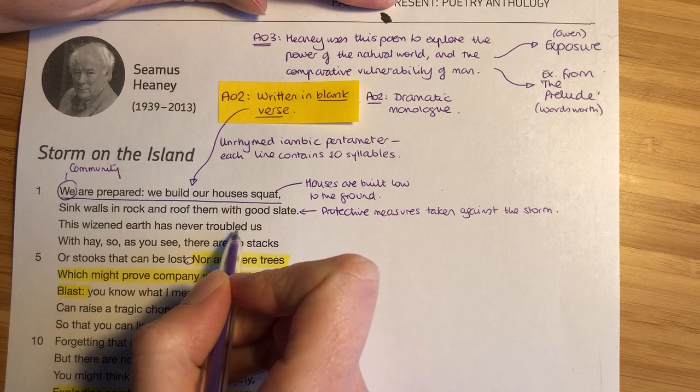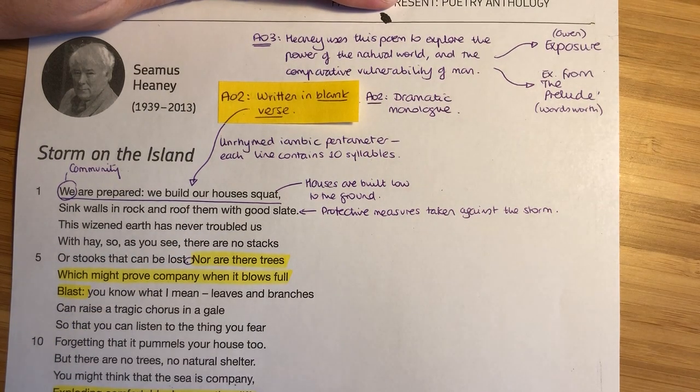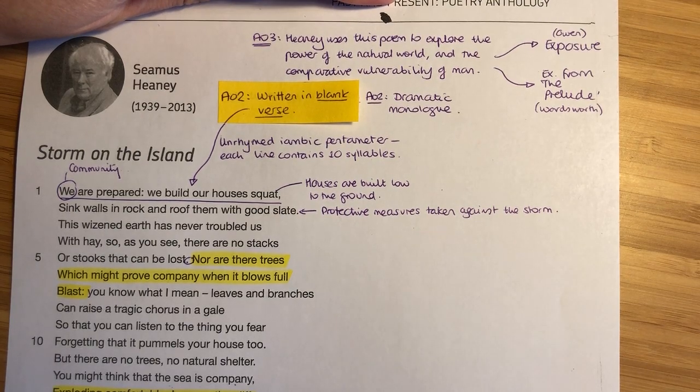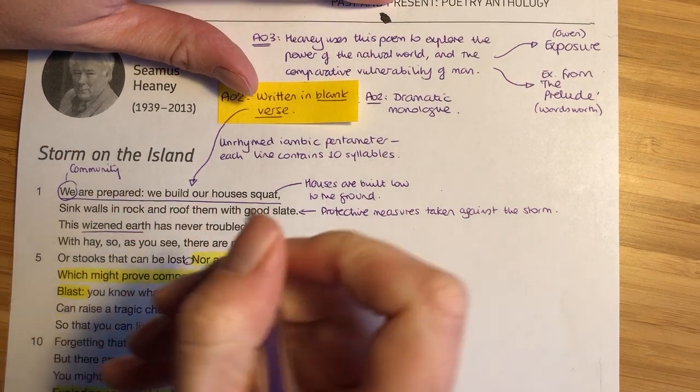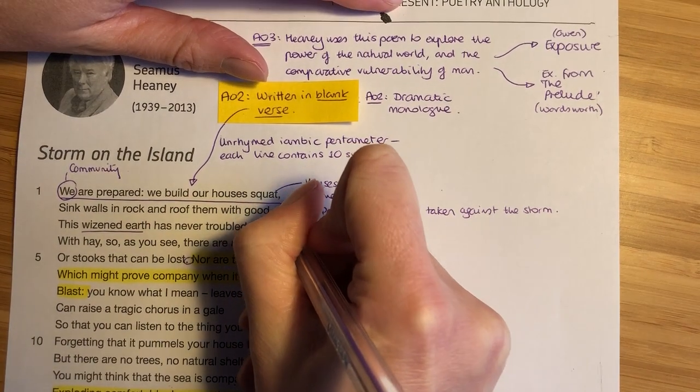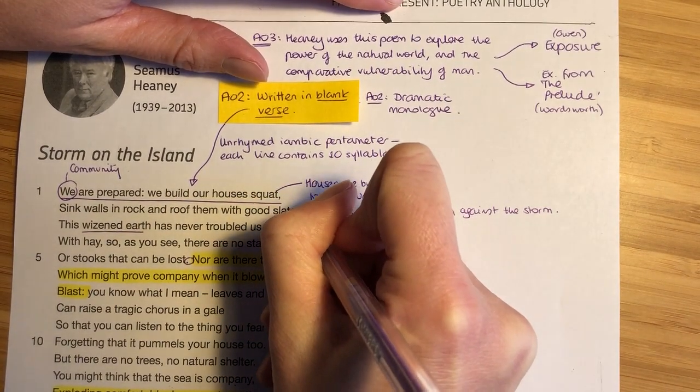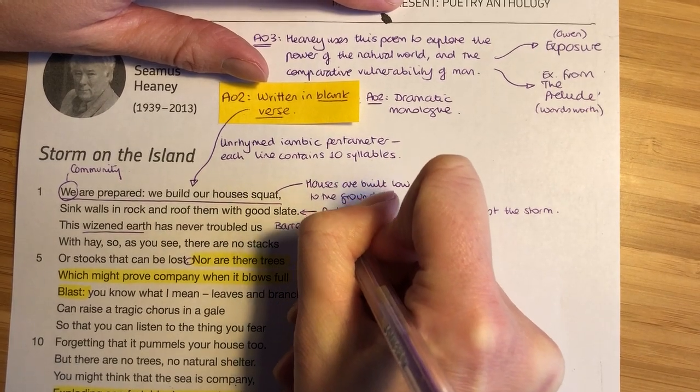This also gives us the impression of the persona's personality a little bit. We might think that an island with fertile land that grows things would be beneficial, but there's this kind of ironic, almost sarcastic tone here. This island has never given them anything, has never given them crops that they have to deal with. So we get the impression straight away that this island is barren, is perhaps inhospitable.